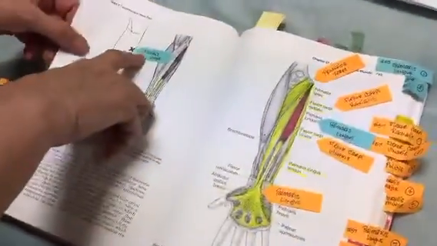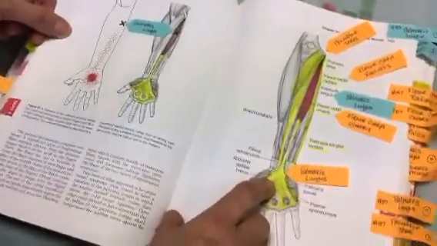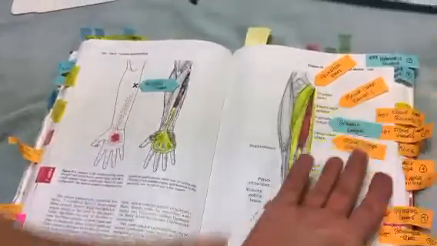And we're going to look at the protocols that we're going to use today. Okay, so we're going to take a look at the Palmaris longus. This is the most likely one to cause pain in the anterior forearm.